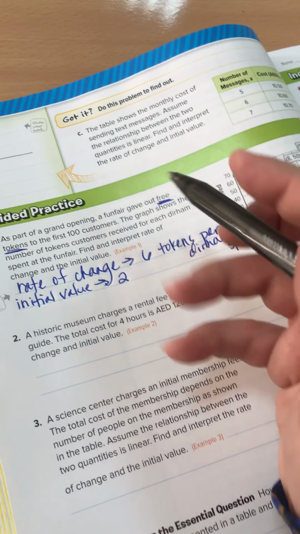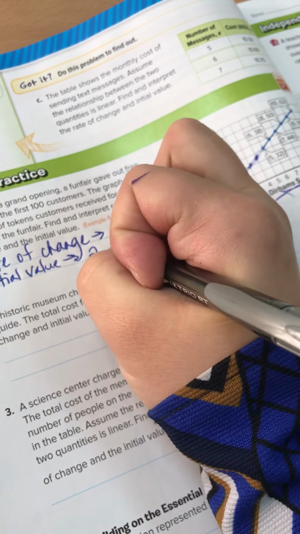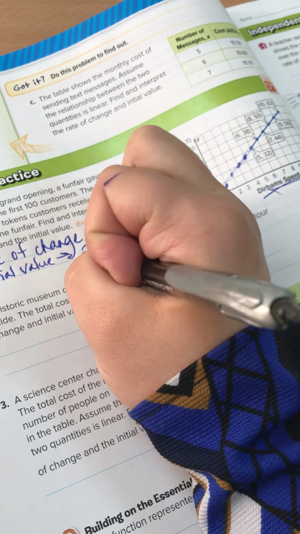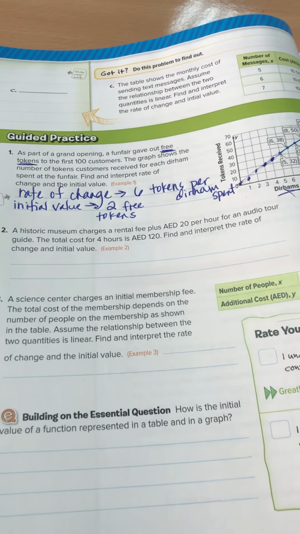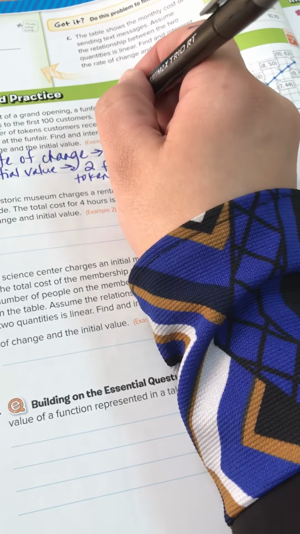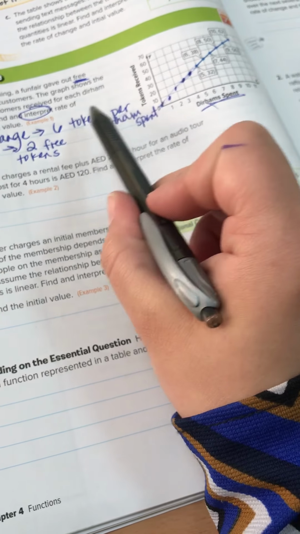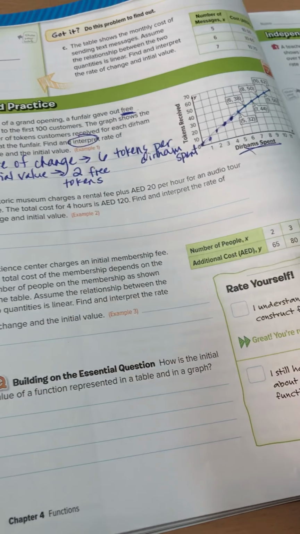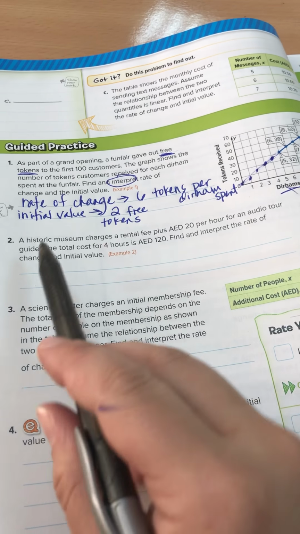And remember we said you get free tokens to the first 100. So this 2 is the amount of tokens free. So 2 free tokens for the first 100 people. And that's all I need to do. So when it says interpret, that means tell what that number means. So this is tokens per dirham spent, and this one is the number of free tokens that those people would get.